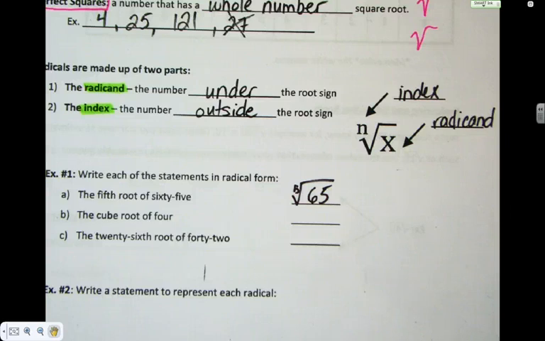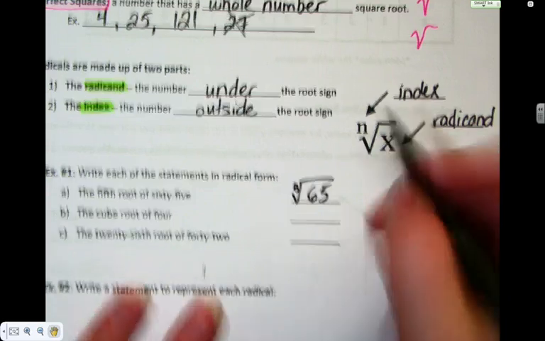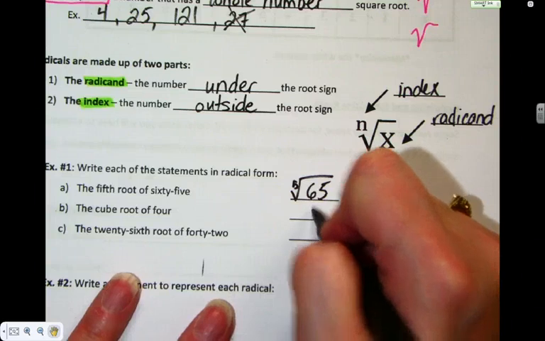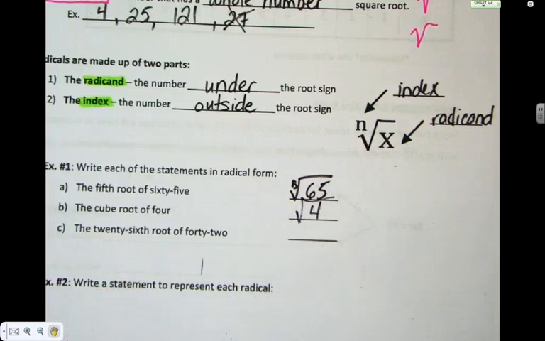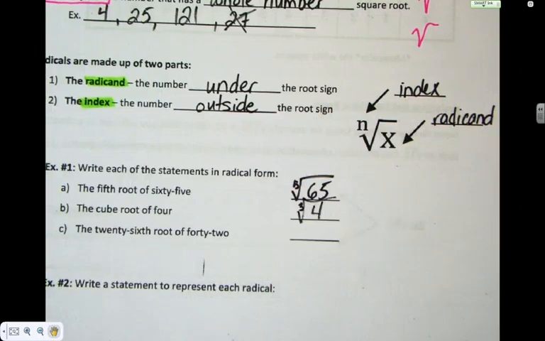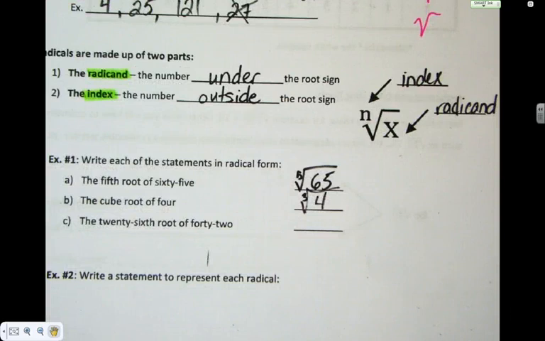The cube root of 4, what is the radicand going to be? 4. And the index is going to be 3. That's called the cube root of 4. What does that mean, the cube root of 4? Something times itself times itself equals 4. That's what it means. What does the fifth root of 65 mean? A number times itself times itself times itself times itself that equals 65.